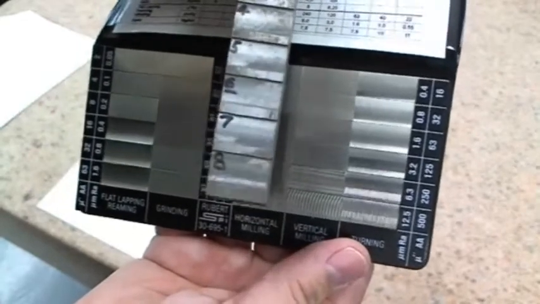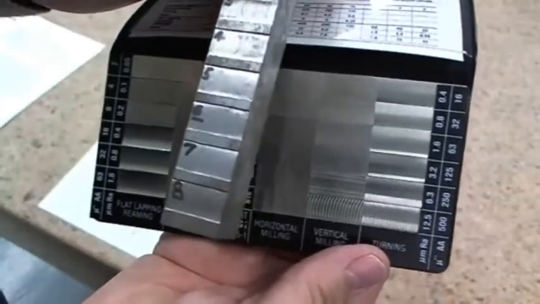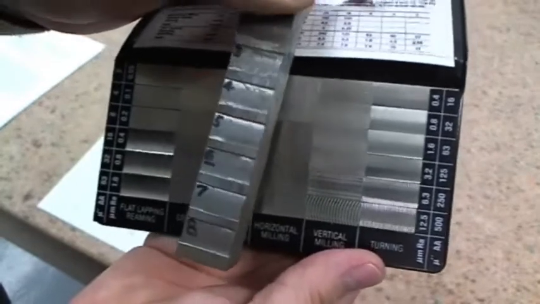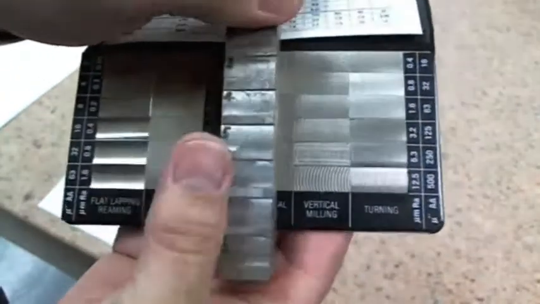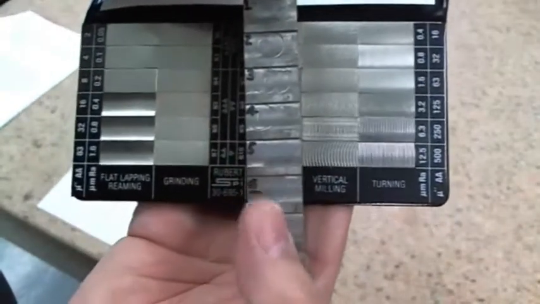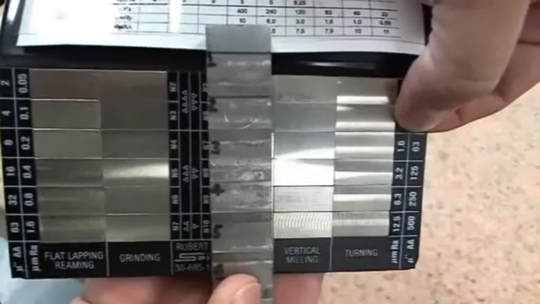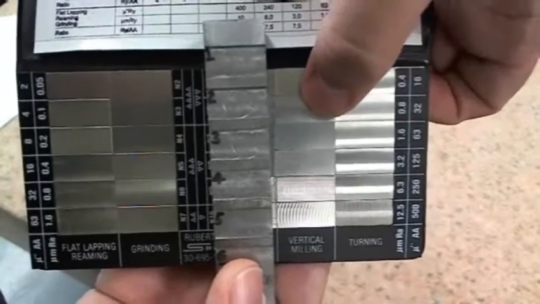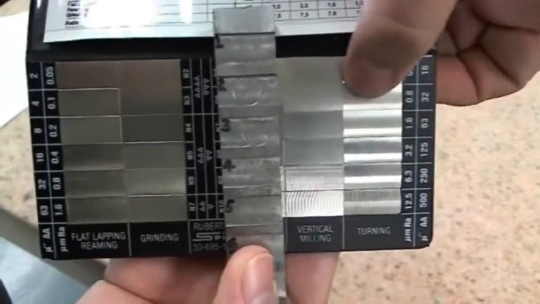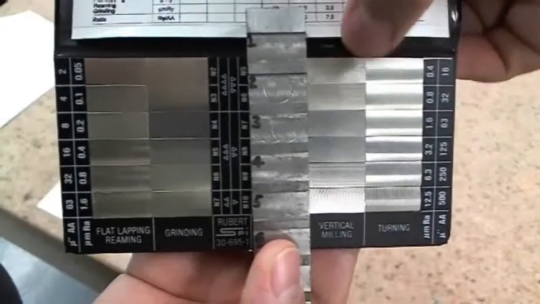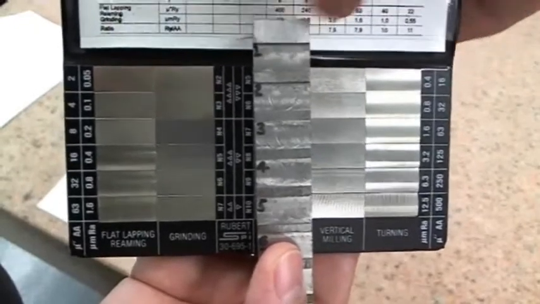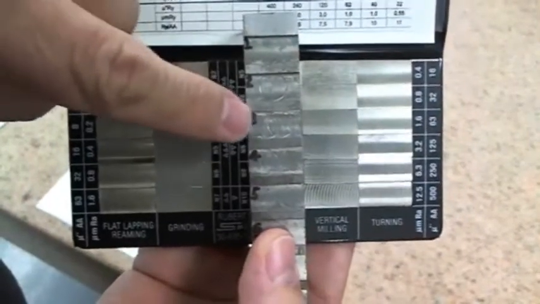Regarding the rest, like 1 through 5, as a vertical milling process, all of them appear to be about 63. That's about the best we could get on our vertical mill for this laboratory. See it right here? There's 63 vertical mill, and you're comparing slots 1, 2, 3, 4, 5.